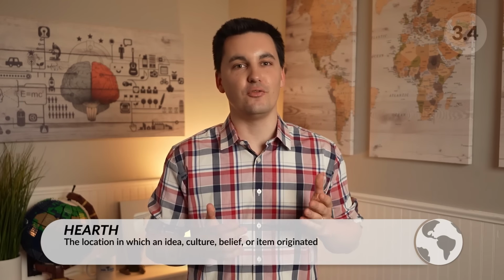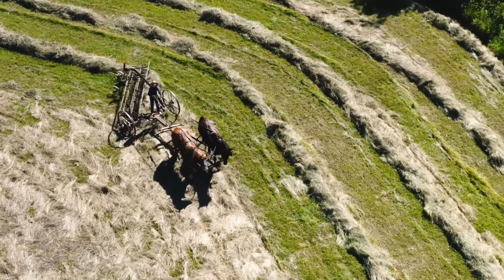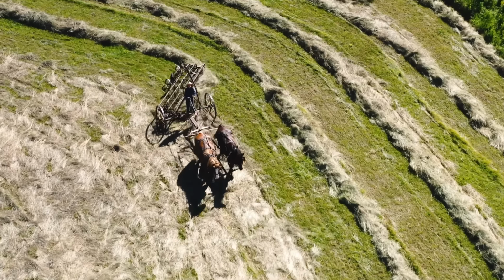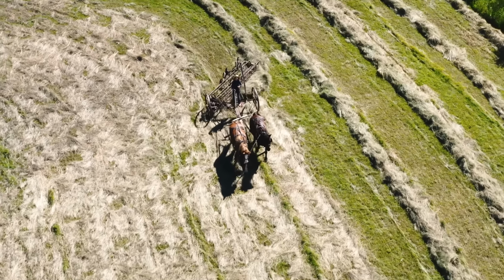An example of relocation diffusion would be the Amish, who originated in Europe but began to migrate to the United States around the 1700s to escape persecution. Originally settling around Pennsylvania, the Amish eventually started to migrate west in order to find cheaper land and avoid urban sprawl and the influence of modern culture.